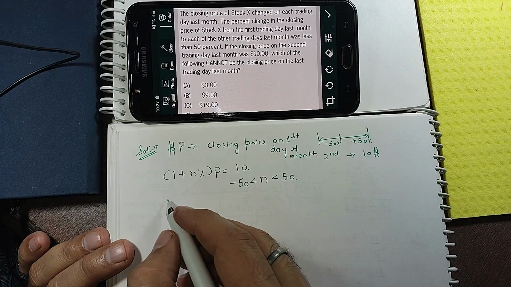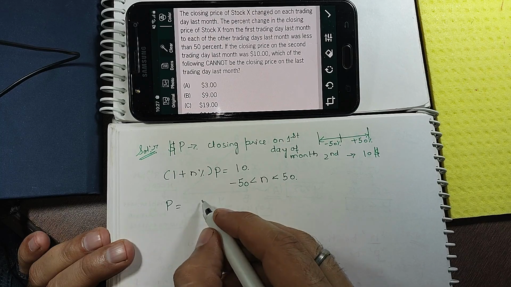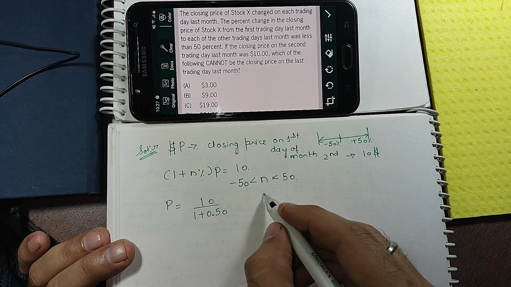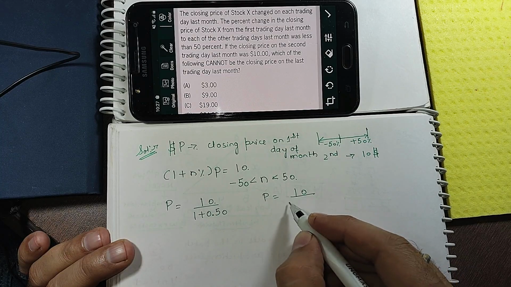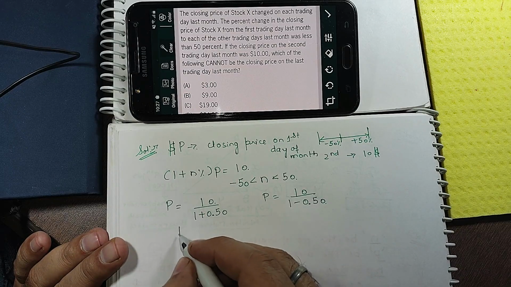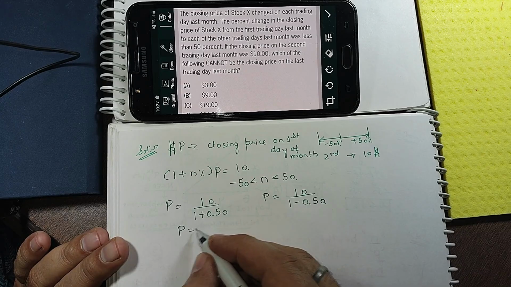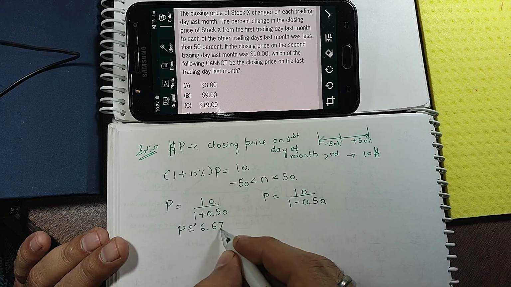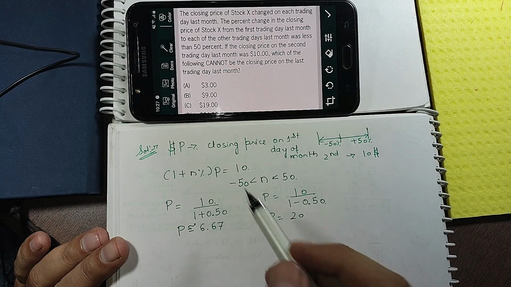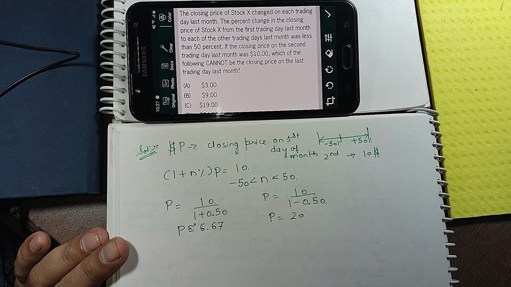So two possibilities for the first day price P: first is 10 upon 1.50, and the second is 10 upon 0.50. When we divide this, we get P approximately 6.67, and from the other we get P equal to 20. So the first day price will be between 6.67 and 20.